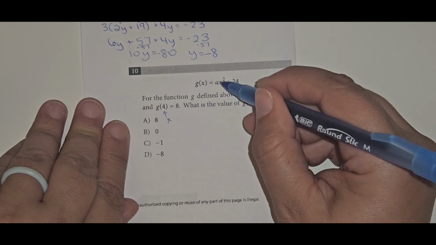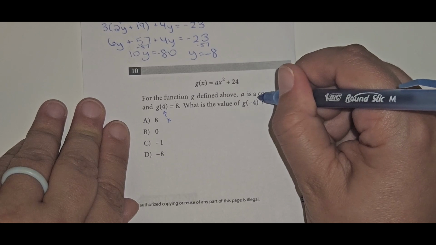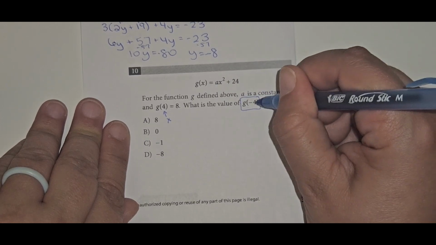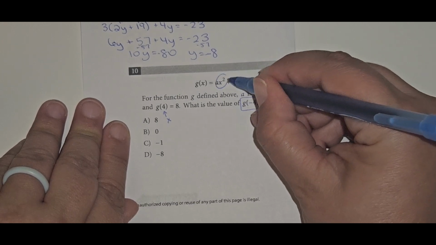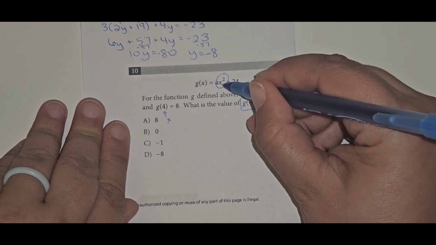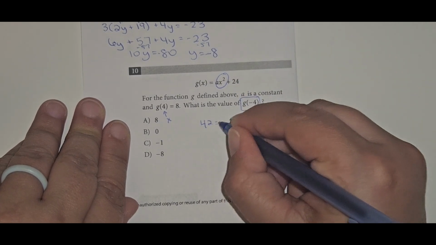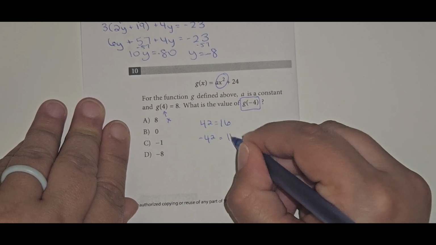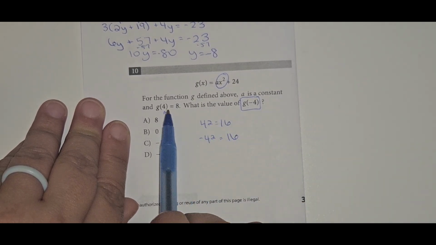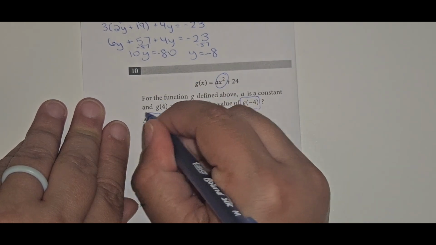And they're saying when you do that, we get 8 as an answer. Now take a look. This is asking for g of x where x equals -4. Well, whether it's negative or positive 4, you're going to get the same answer because it's going to be squared, right? Because 4 squared is 16 and -4 squared is also 16. So if 4 produced the number 8, -4 would also produce 8.